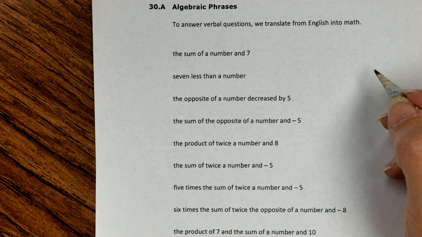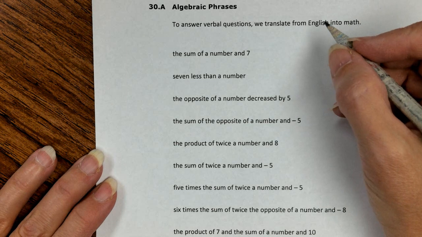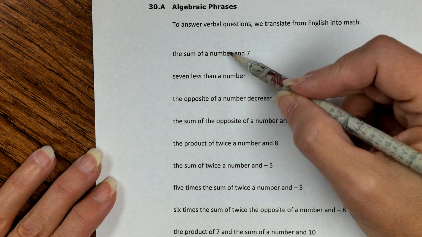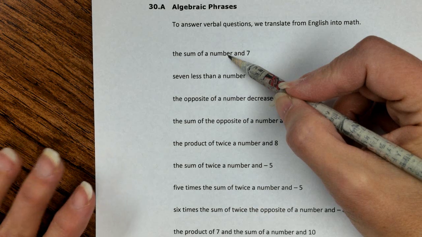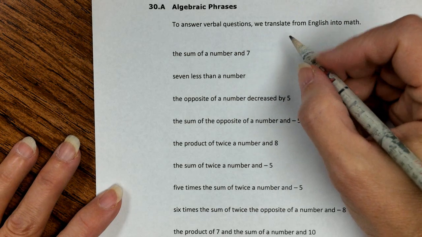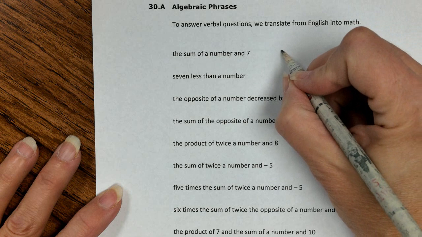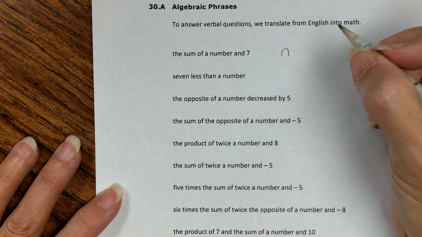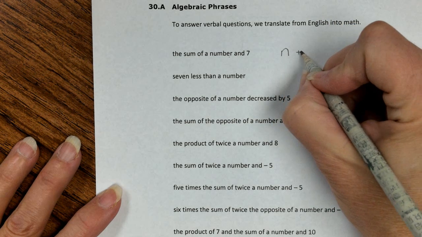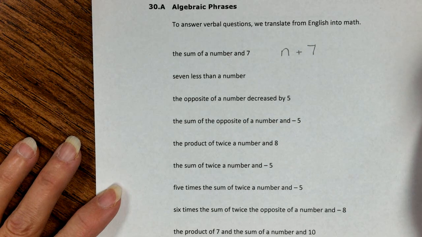The first example we have here, the sum of a number and 7. Sum is the answer when you add. So that means we're adding some number and 7. So when you see the word number, the thing we're looking for, that's where we're going to put a letter, because that's our variable, because it represents the number we're looking for. So I'm just going to use n for number. And the sum of a number and 7 would be n plus 7.